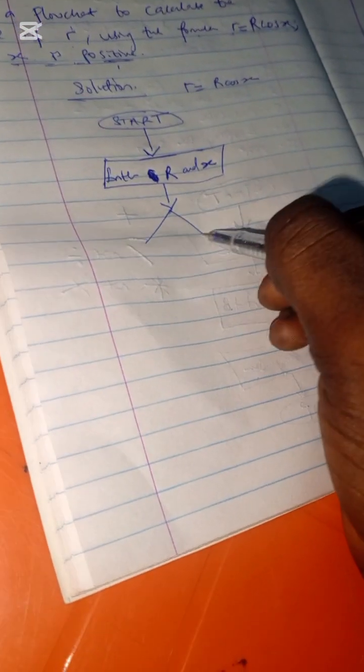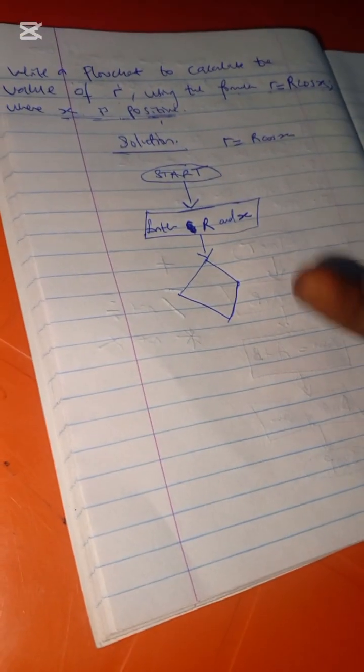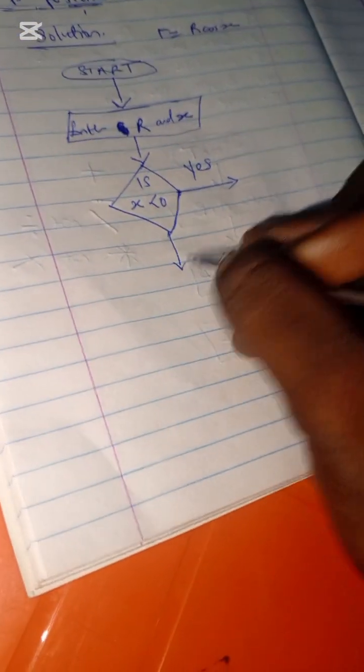This is where you make use of your decision box. So don't forget, this is your decision box. In this decision box, we ask a question. For X to be negative, it means it is less than 0. So is X less than 0? That's the question you're asking. Now, that's why you have a branch in the flowchart: if it is yes, and if it is no.